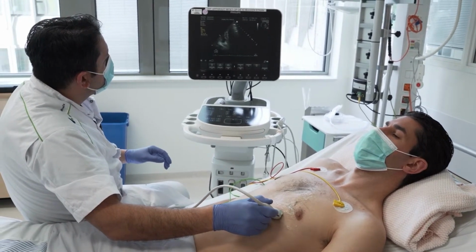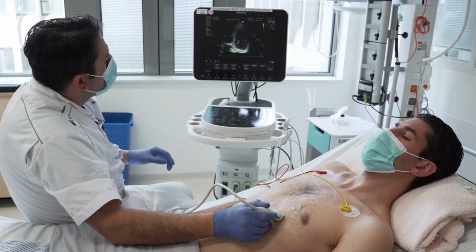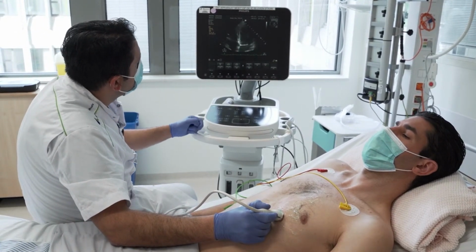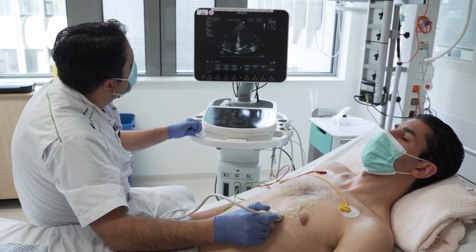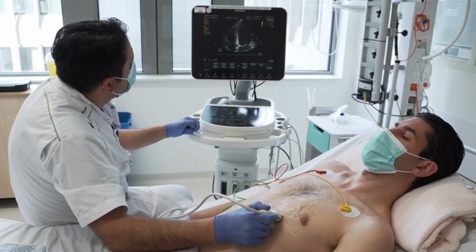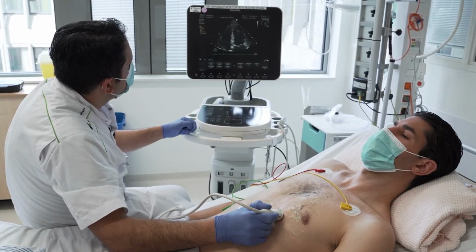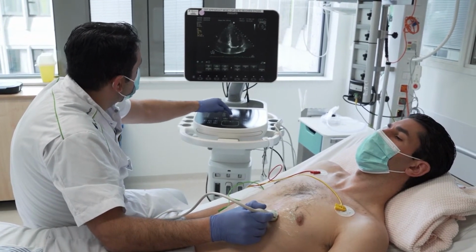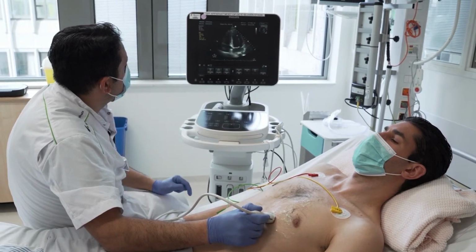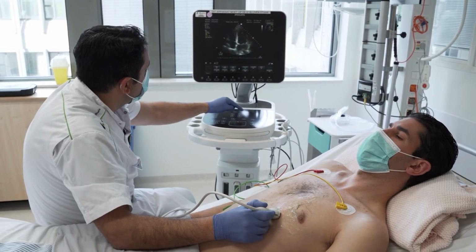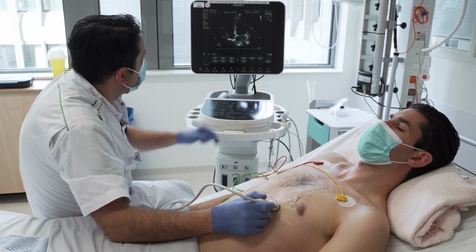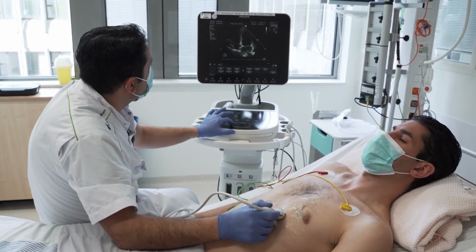And cardiologists will always put the patient on the left side because then the heart is nearer to the thorax. Of course, in trauma patients this is not feasible, but we are very lucky because we have found a very beautiful apical four-chamber view. So maybe you can show the different landmarks, Sakir.